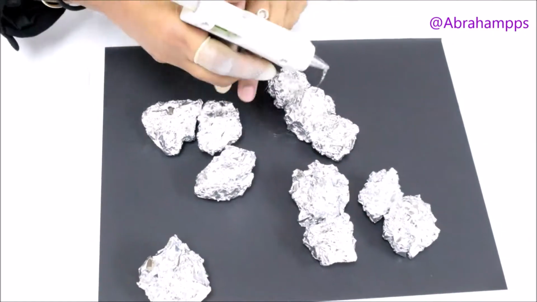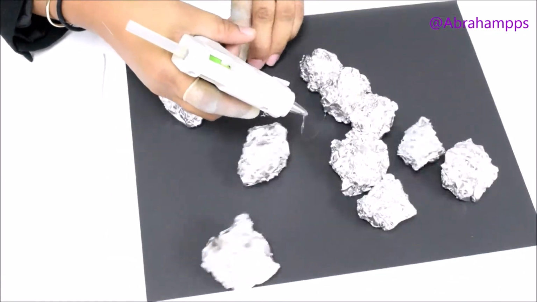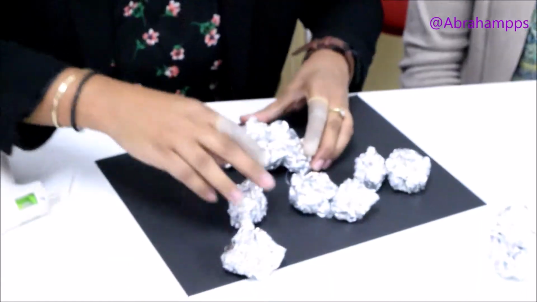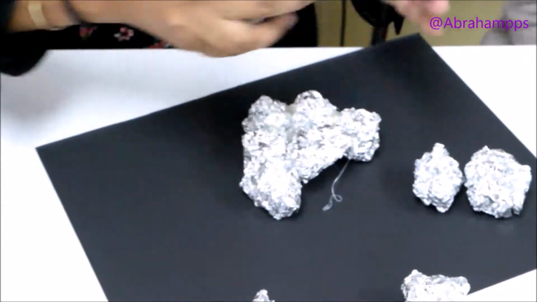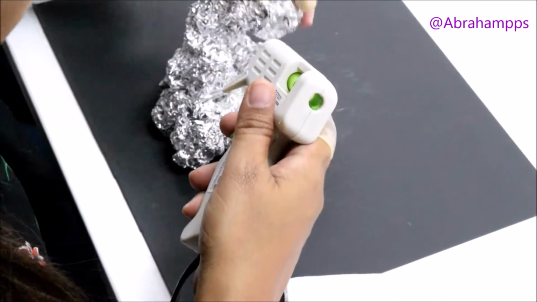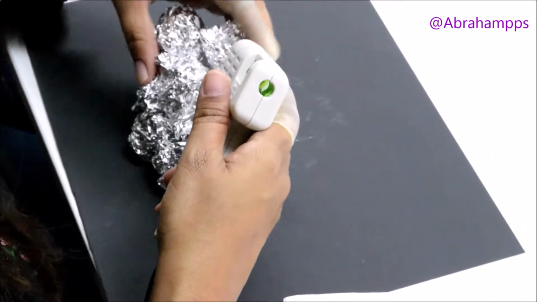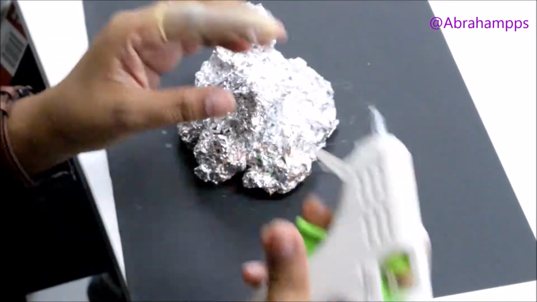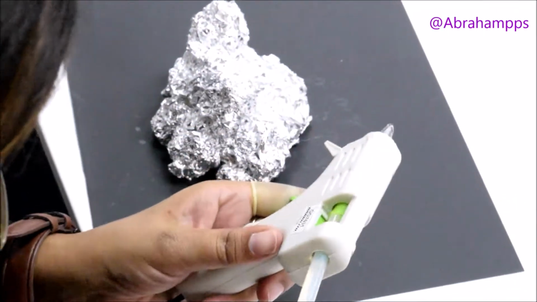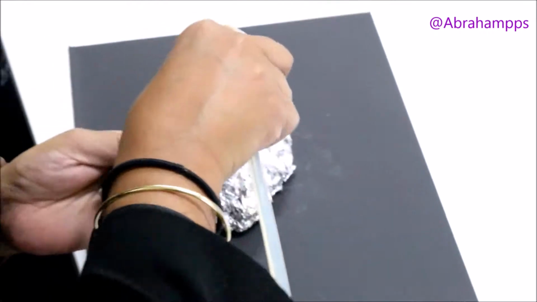This process is a repetitive one, as shown in the video. You will continue the process of adding aluminum foil balls onto your base structure.